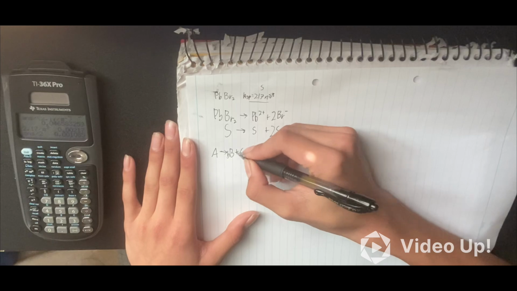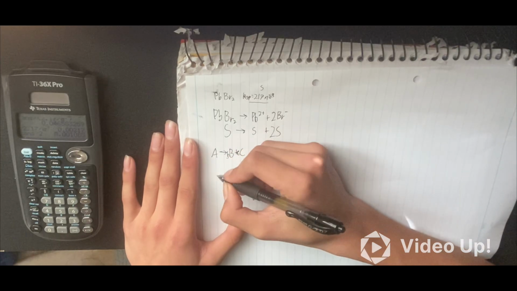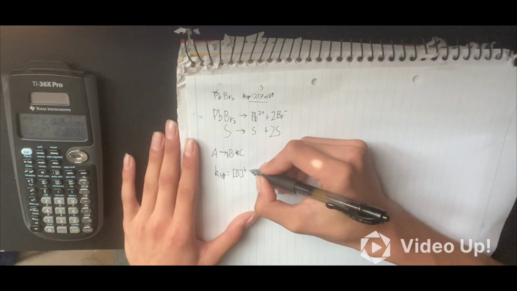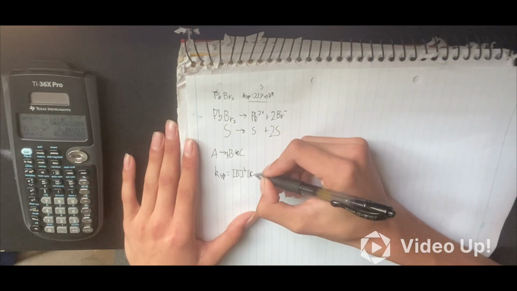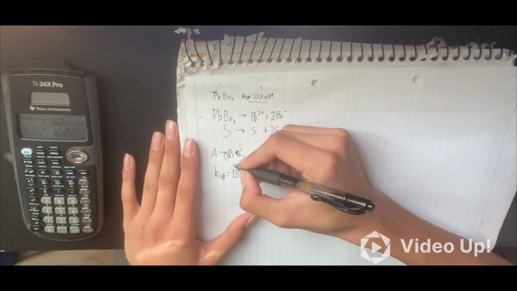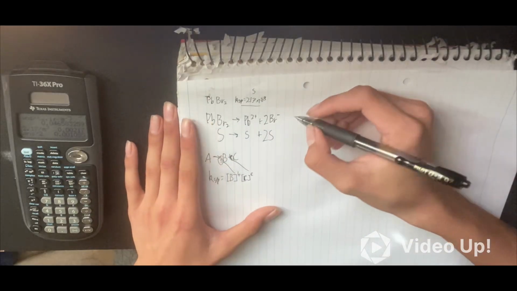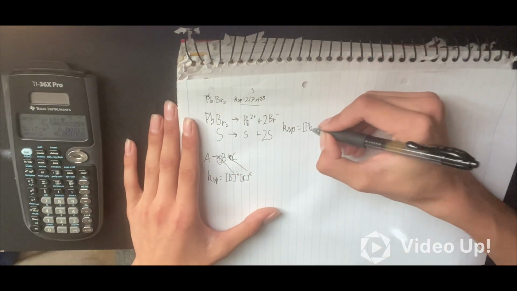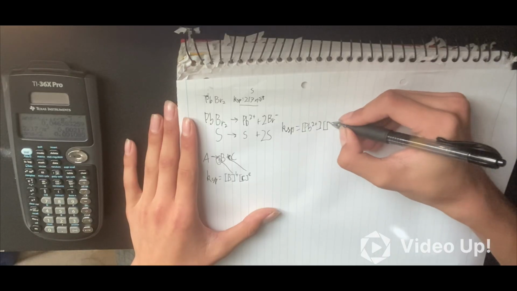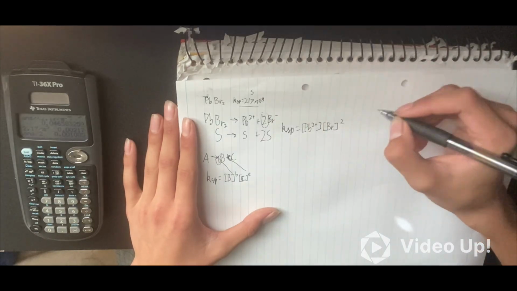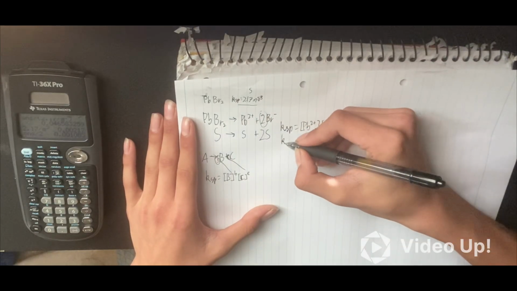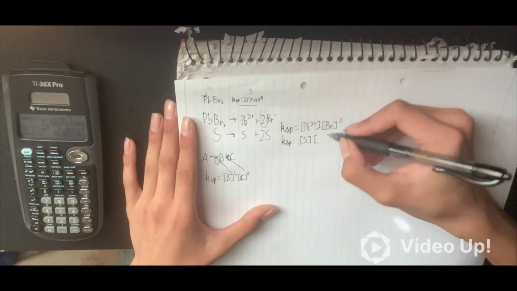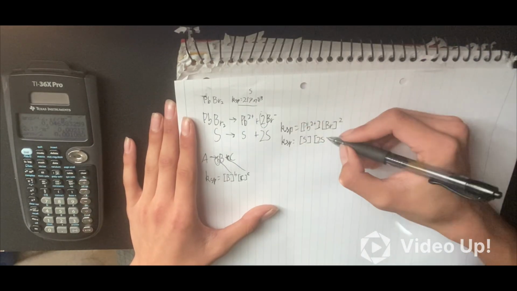Your KSP of A, let's say that's what you're given, your expression is going to be the concentration of B multiplied by the concentration of C, and they're each raised to the power of their coefficient. So here, KSP is equal to the concentration of lead ions times the concentration of bromine, and because there's 2 of them, you're going to square it. And then to put this back into S, lead is 1s, and I'm going to put 2s here, even though I don't write it here, just keep it in mind.